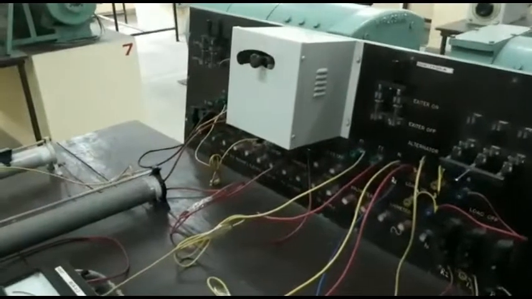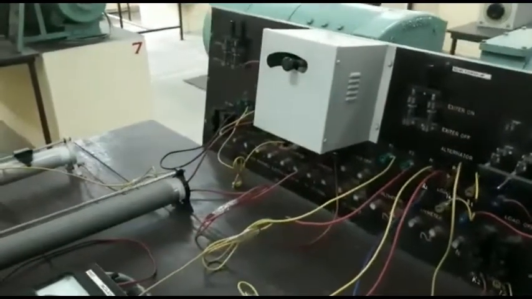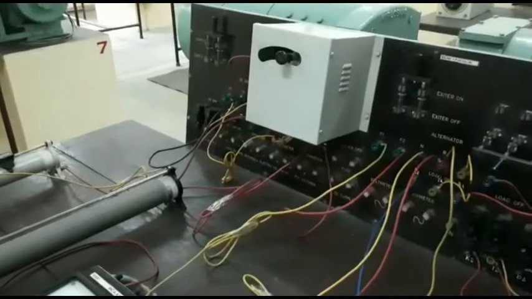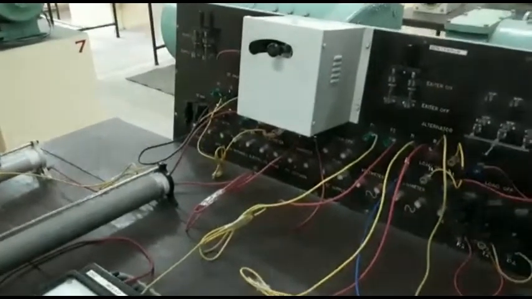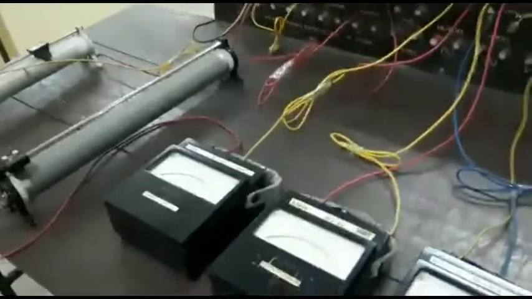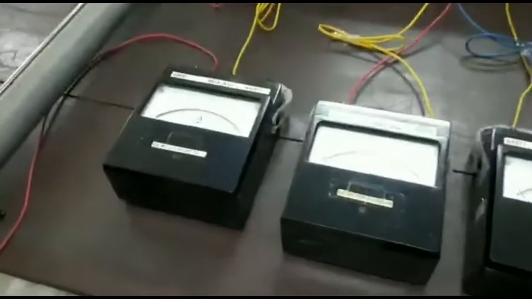Yes. Now the exciter is on. The field current is made available to the exciter section of the alternator. Now what you have to do is record the values of the meters. Initially we will have a DC ammeter available here.